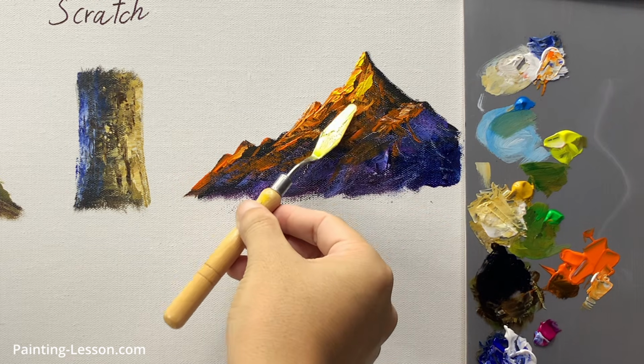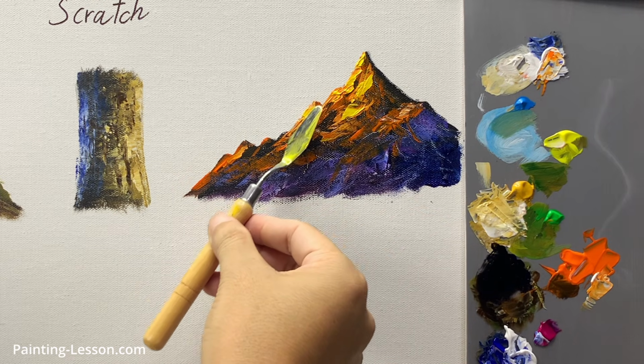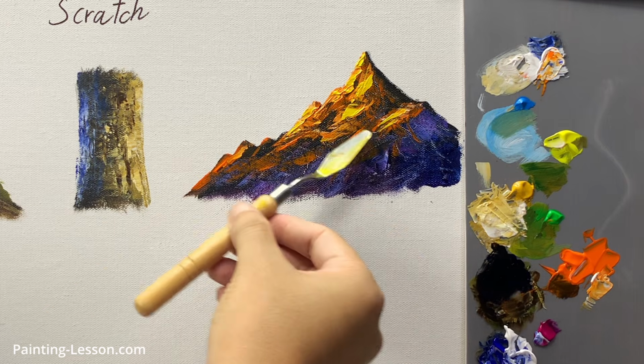You can see that this technique isn't too difficult either. You can easily follow along to create a beautiful mountain using the scratch technique.